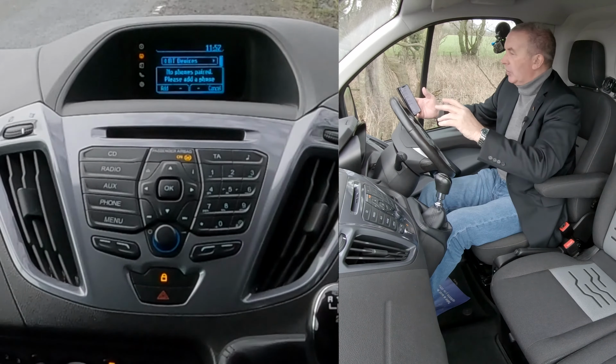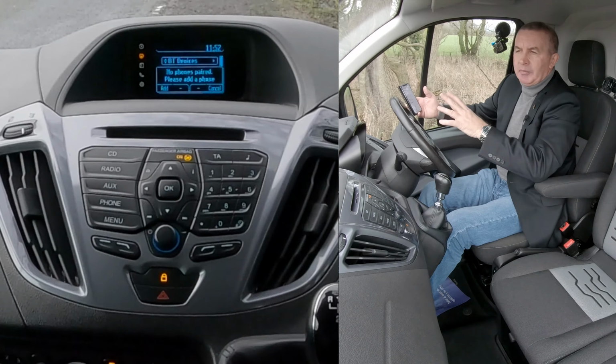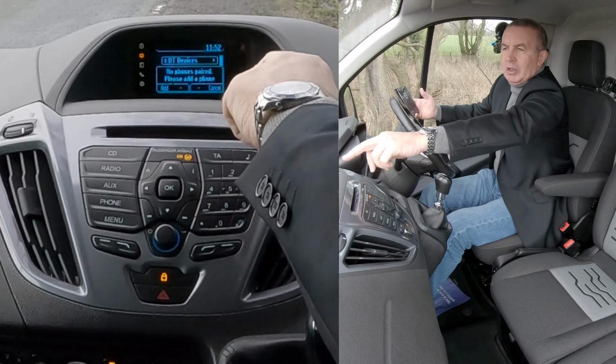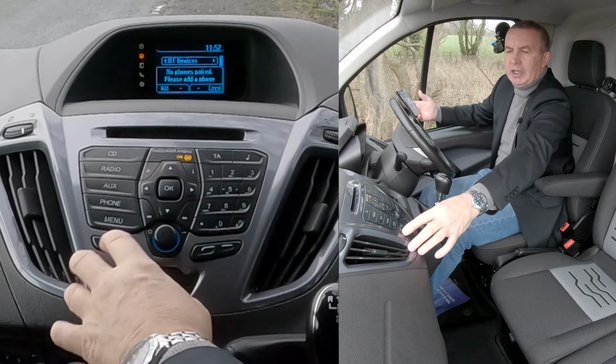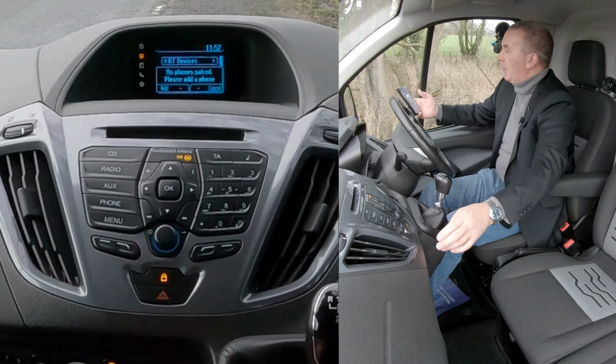If nothing's connected already, if your passenger hasn't got a phone connected, that screen will come up, and you've got add and cancel at the bottom. They correspond to these buttons here. So we want to add a phone.